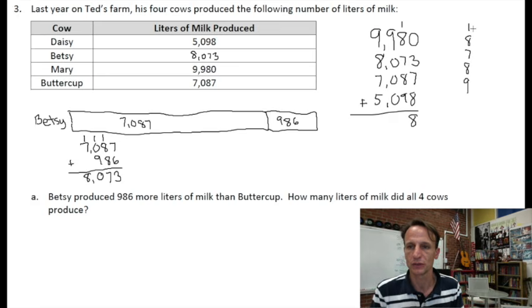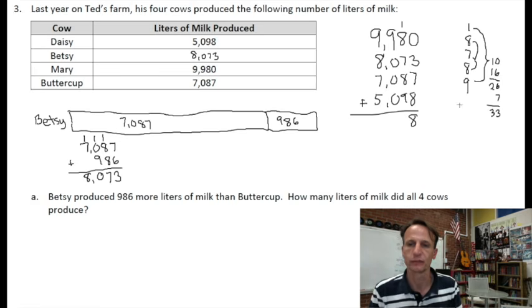You could even say the 1 and the 9 make 10. The 8 and the 8 make 16. I'm going to stop and put those together. That's 26. And that just leaves the 7 with the 26 is 33.